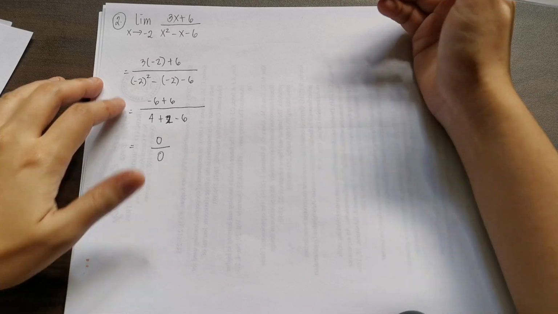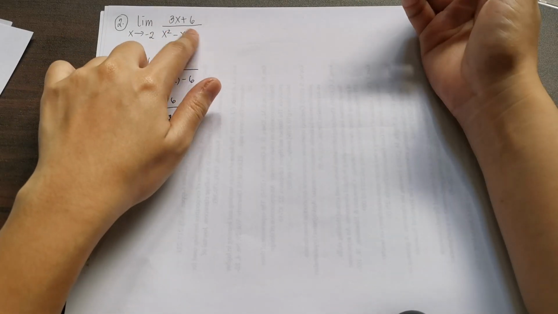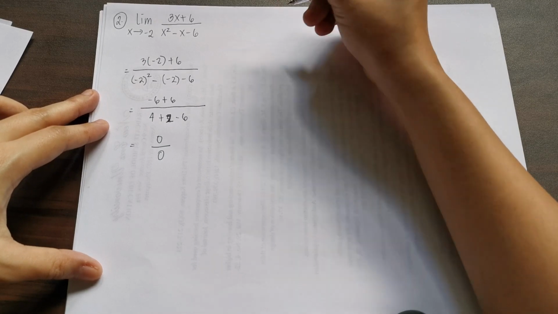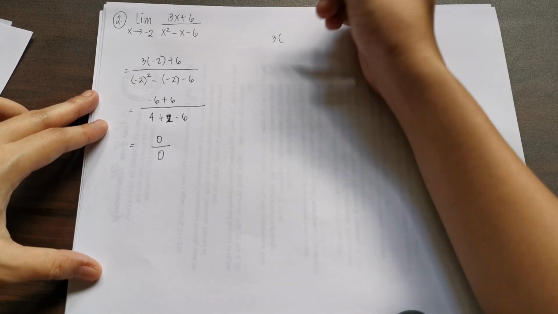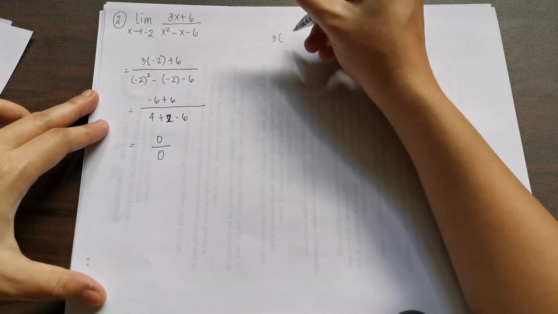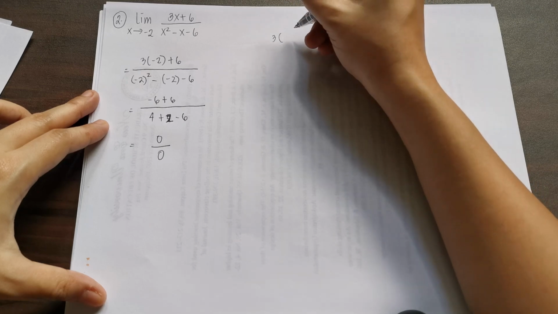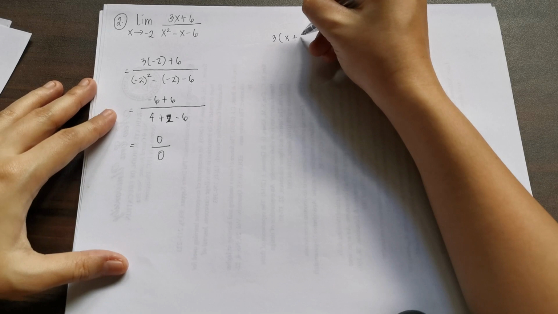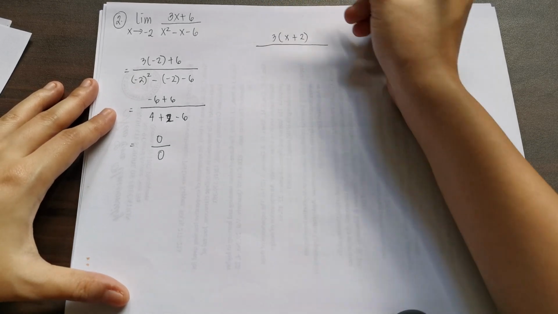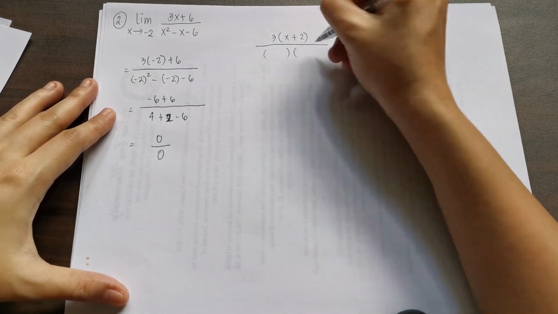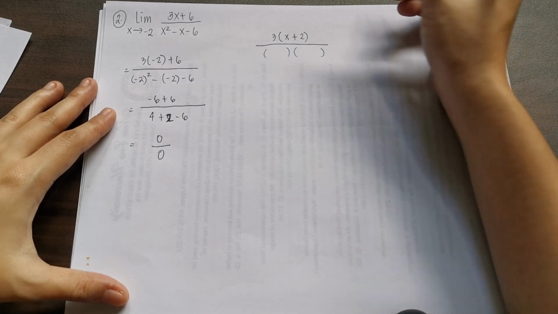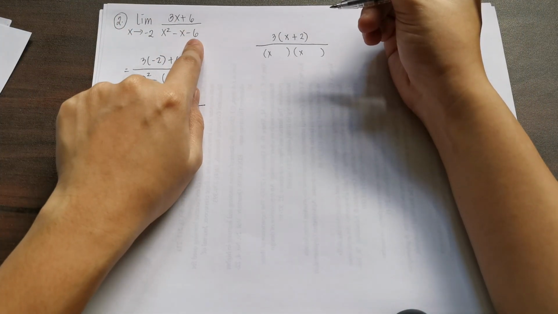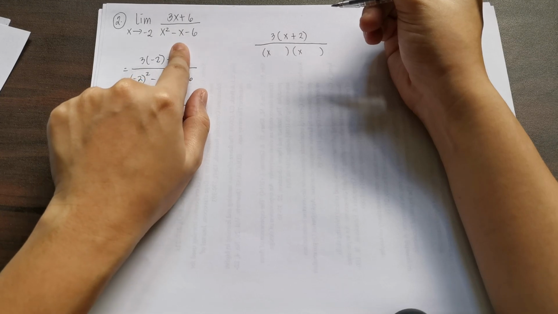Okay? So, factor natin si 3x plus 6. So, pwede natin i-extract si 3. So, ang matitira sa 3x divided by 3 is x. Plus, 6 divided by 3 is 2. All over. So, ano ang factor ng x squared minus x minus 6? Ano yung kapag pinag-multiply ko, negative 6. Pag pinag-add ko naman ay negative 1.